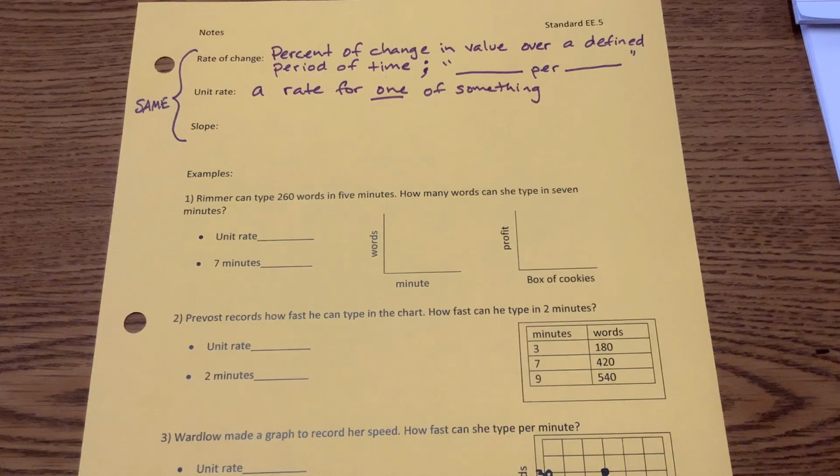So if I tell you that I worked 5 hours and I made $20, what's my unit rate? How much did I make for each hour? You would just take that $20 and divide it by 5, and you would find that I made $4 an hour. $4 an hour is the unit rate. The rate of change is the money per hour.